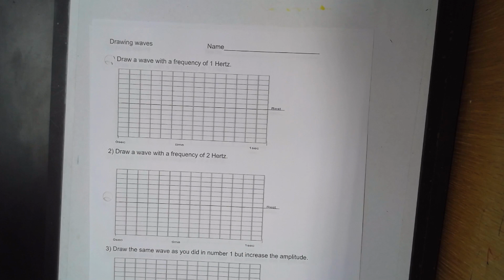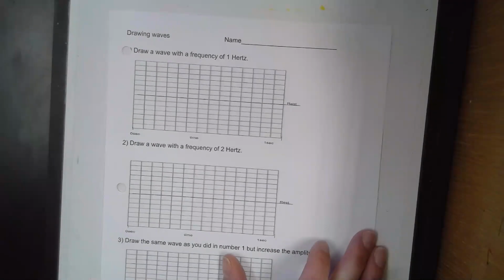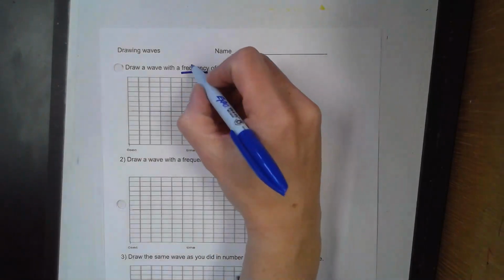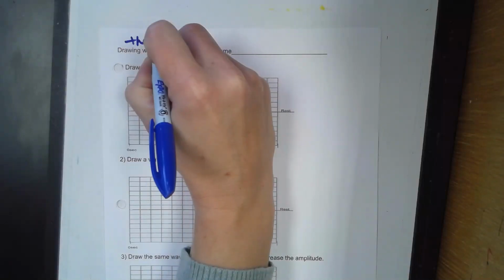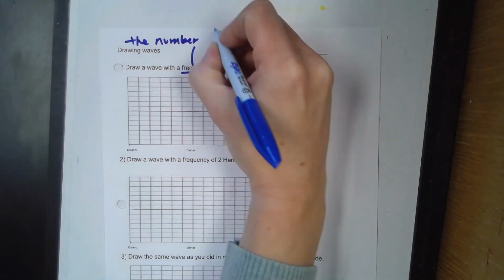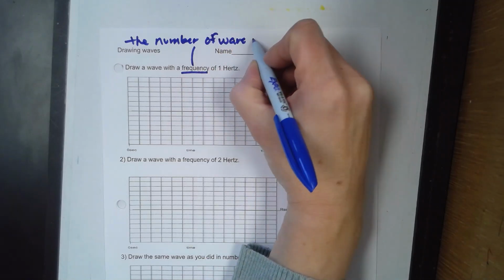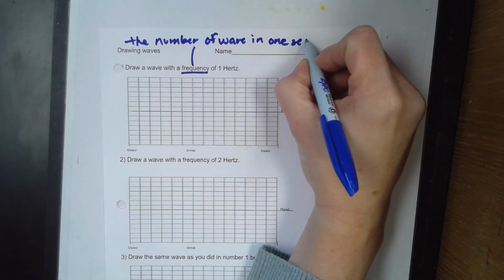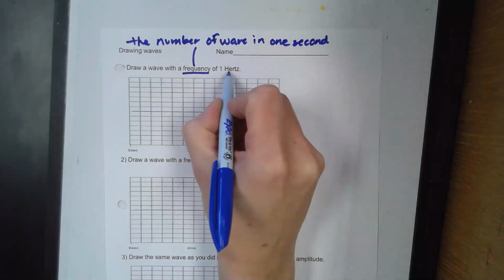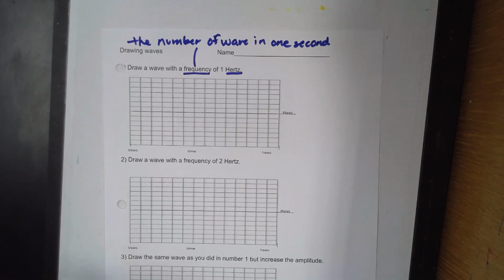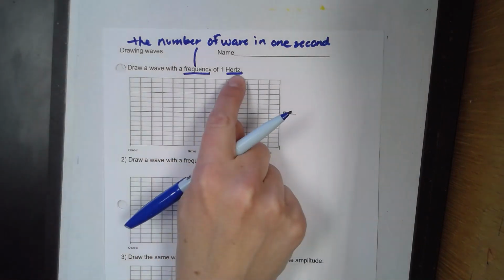This assignment is called Drawing Waves. The Schoology assignment has the same name. We have learned about frequency in class, and frequency is defined as the number of waves passing a point in 1 second, and the units for that are hertz. So we're going to practice how we can use a given frequency and draw that.